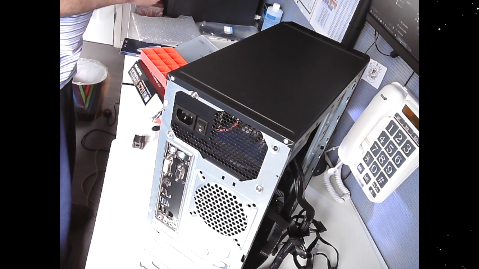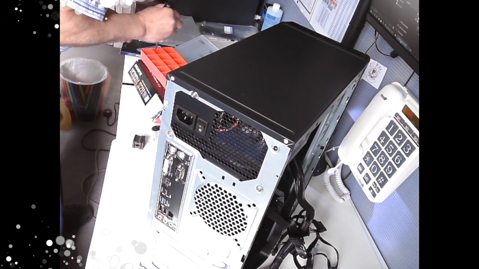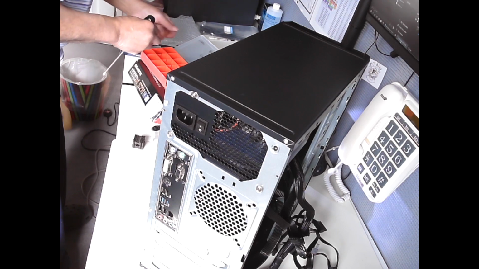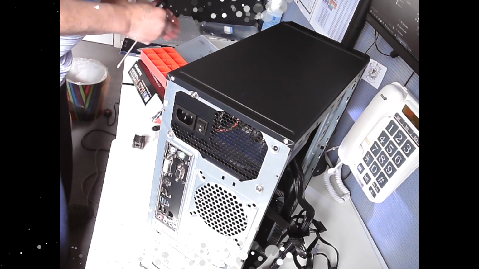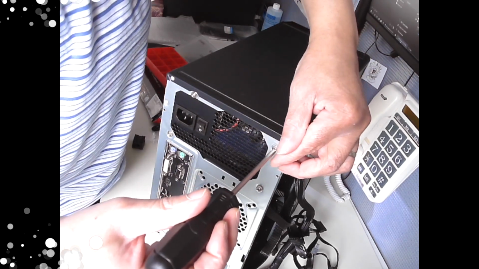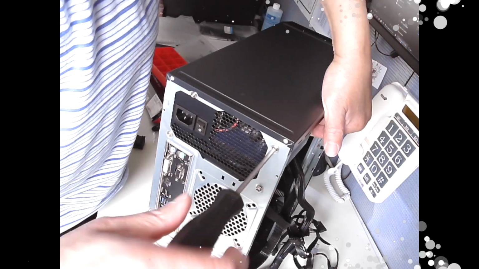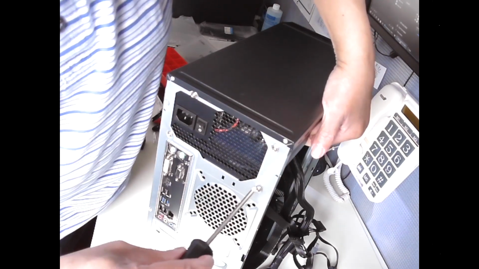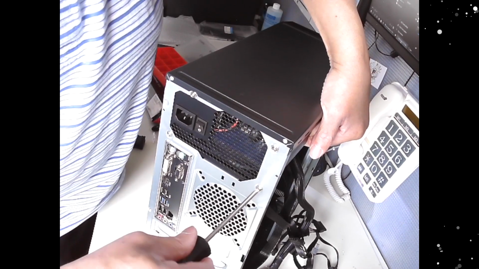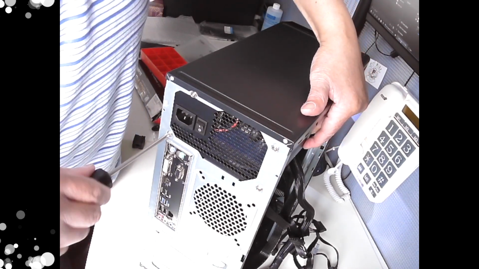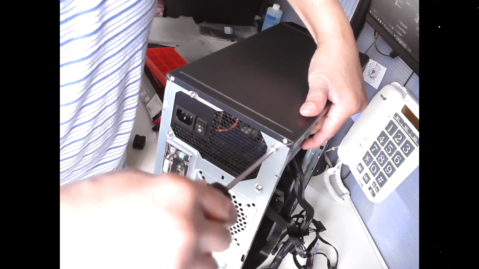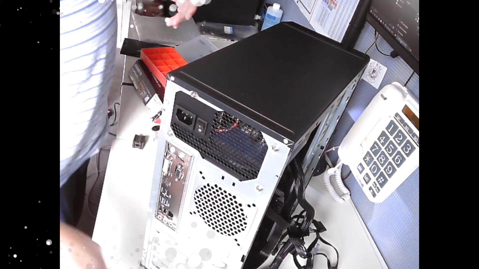I'm just now securing in the power supply. See, power supply is in. I'm now just securing it. Sorry about that. Got carried away. There you go. Wind around the screws. There we go. So now we're more or less there.